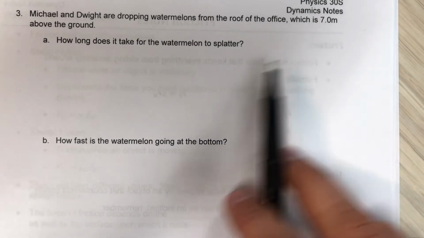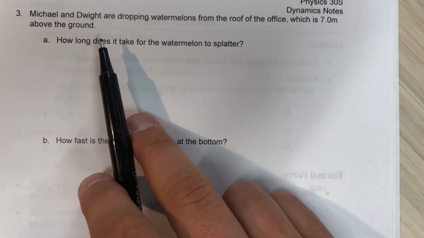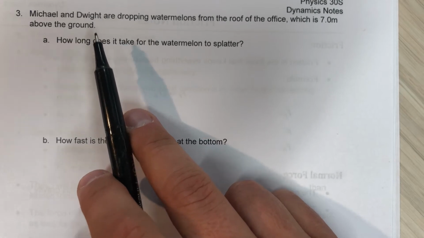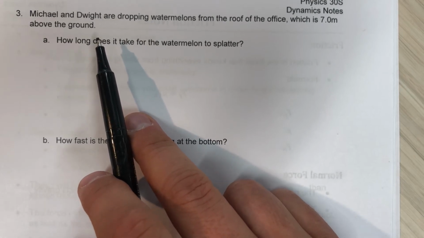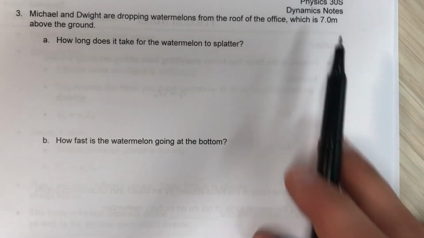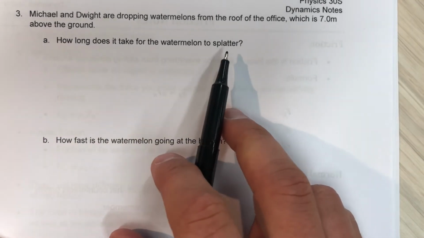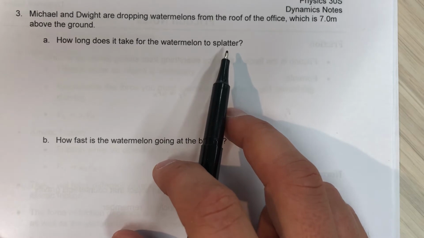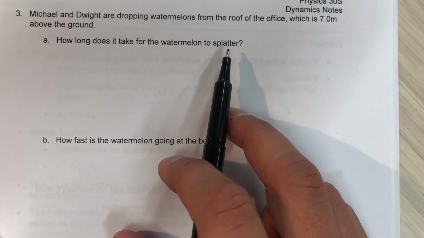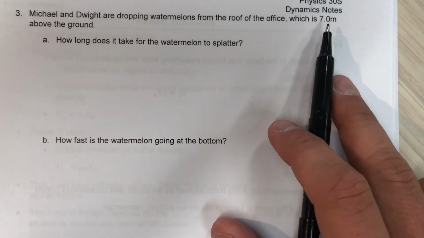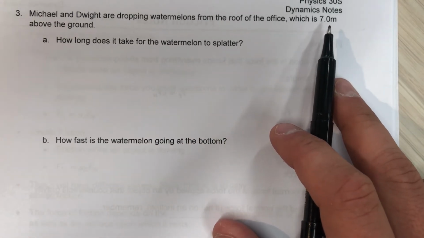Anyways, it's 7 meters above the ground, so it's a lot taller than whatever our second story is here, which some people calculate to be approximately 4 meters or so. Here it's 7, so almost double. How long does it take the watermelon to splatter? Well, how long did it take our water balloon to splatter? It was less than a second. So at 7 meters here, probably just a little bit more than a second.